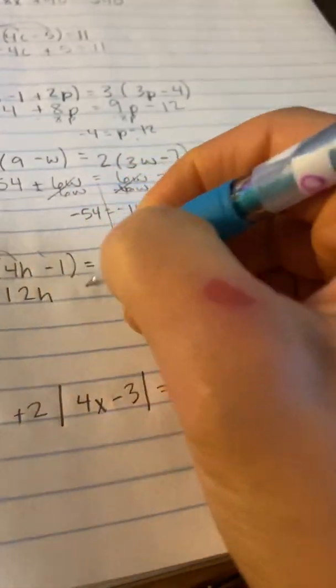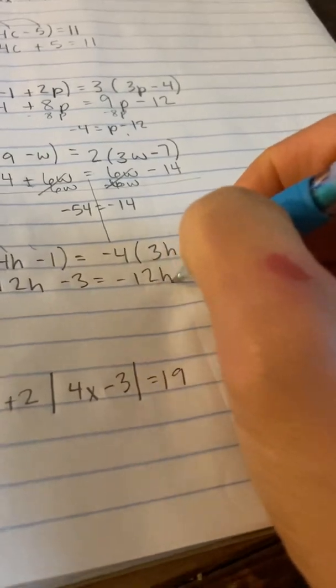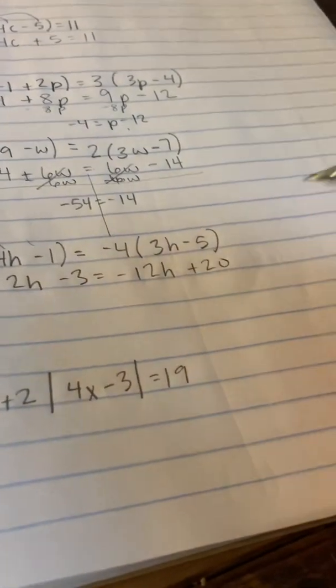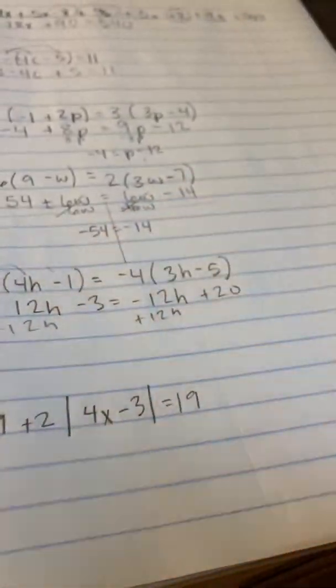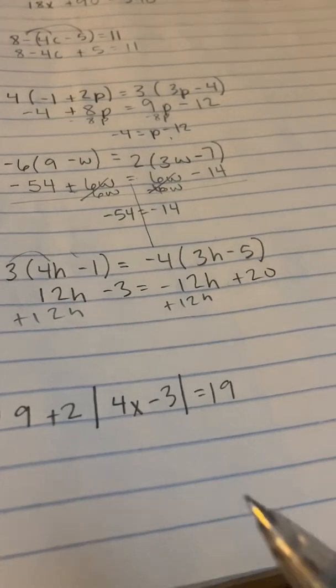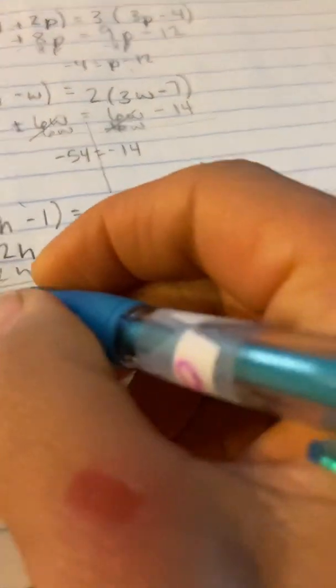We've got 12h minus 3 equals negative 12h plus 20. So let's add 12h and add 12h. Hopefully you recognize here that they don't cancel out. Okay, because those cancel, but these add.